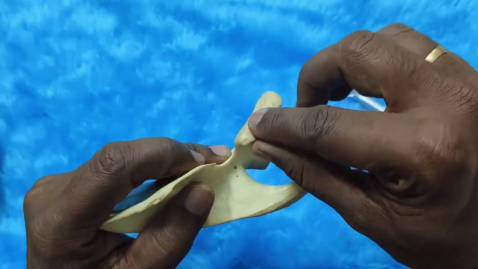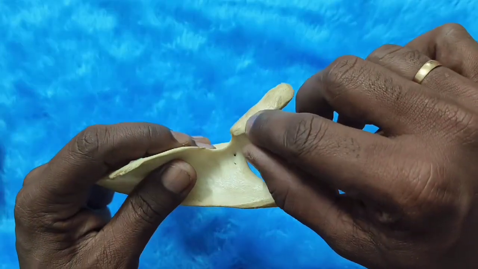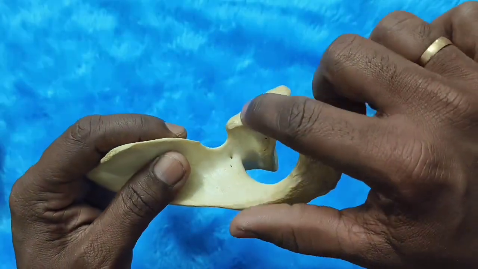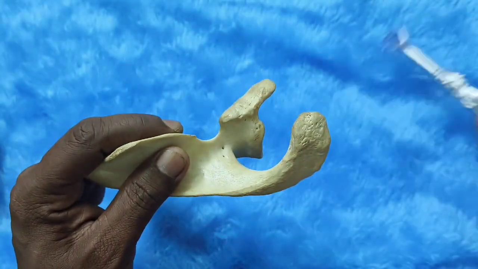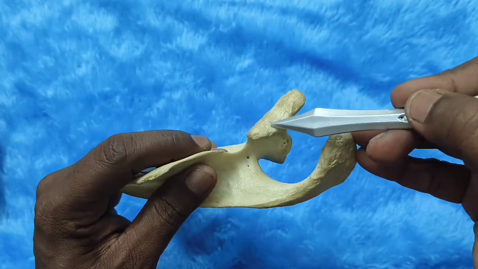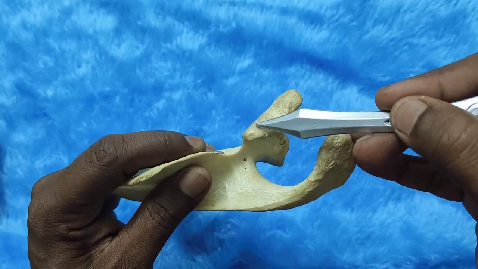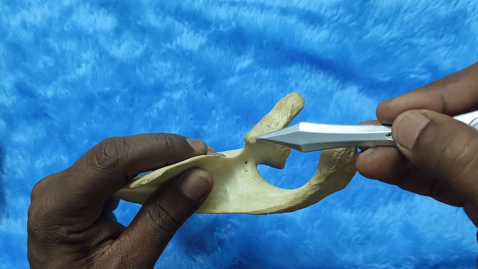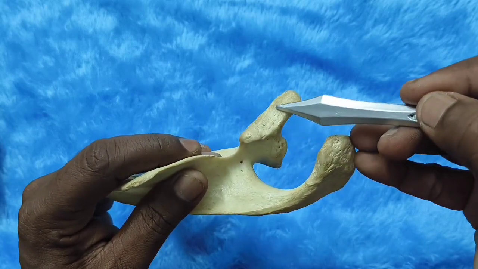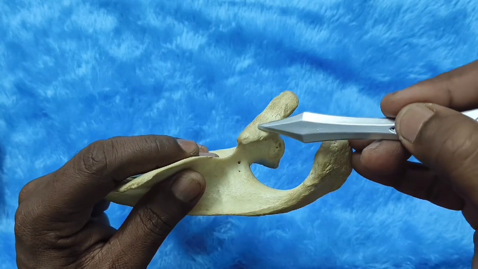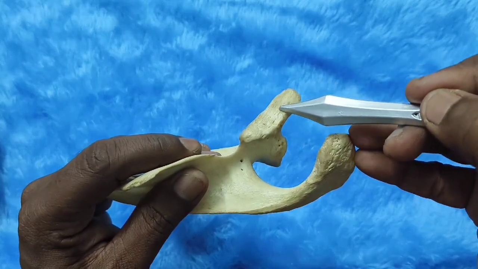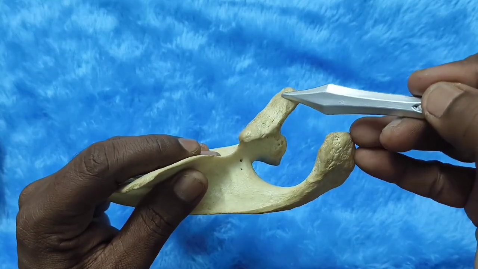And one more in the superior surface. Close to the root, we will have an attachment of the conoid part of the coracoclavicular ligament. The same way here we have an attachment of the trapezoid part of the coracoclavicular ligament.